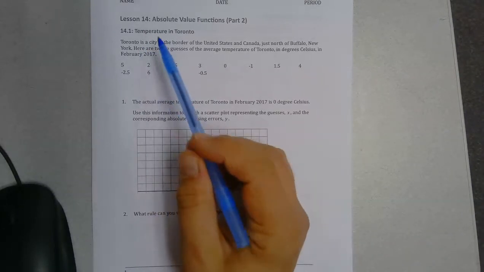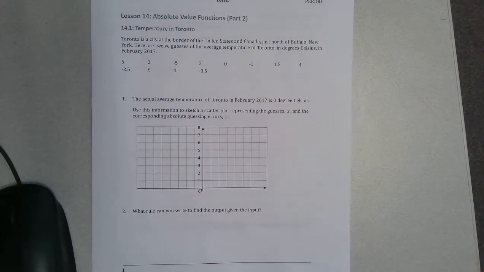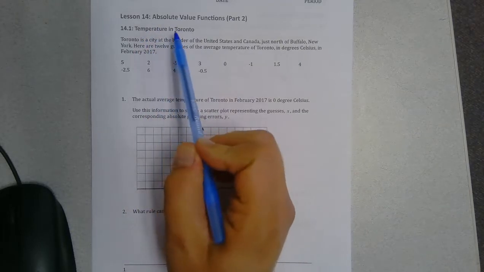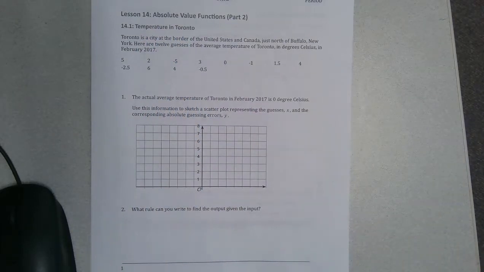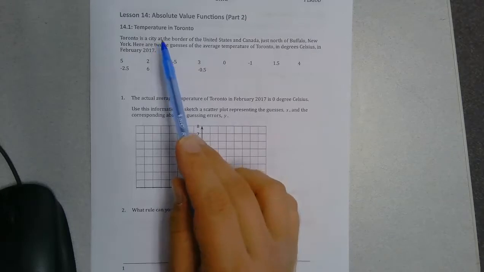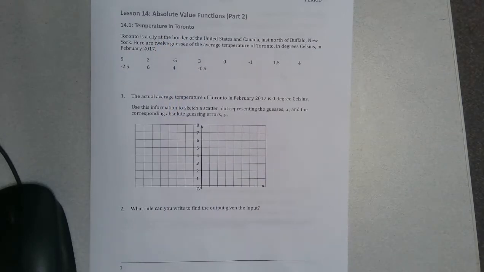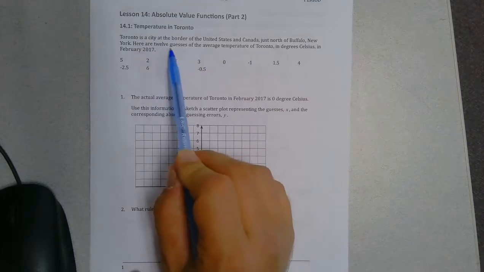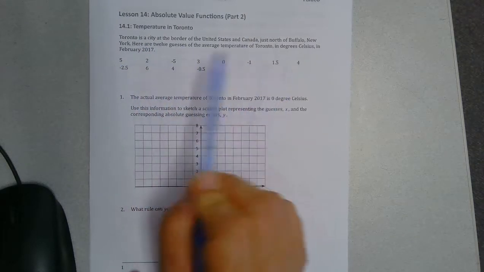So we're going to look more in depth at absolute value functions. We're going to talk about the temperature in Toronto, or Toronto, if you're from there. It's a city at the border of the U.S. and Canada, just north of Buffalo, New York.